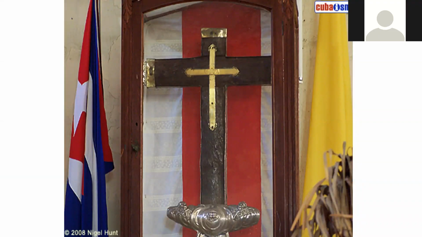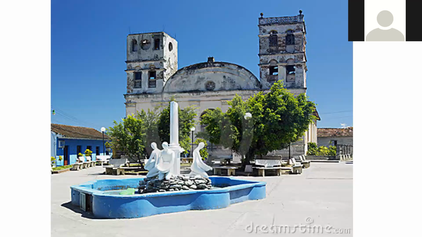This is a cross in a church called Iglesia de la Parra in Baracoa. They dated this wood to about 1515. So it may not be the exact cross that Columbus claimed Cuba with, but it came from that time period. This is the church that the cross is inside still, 1515. That's an old one for the New World.